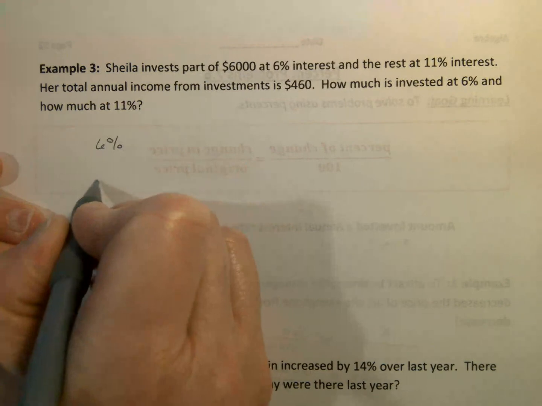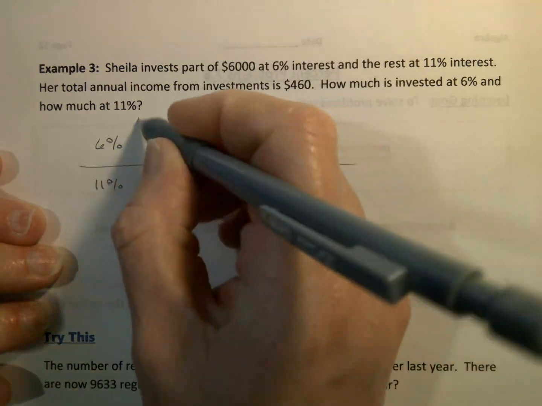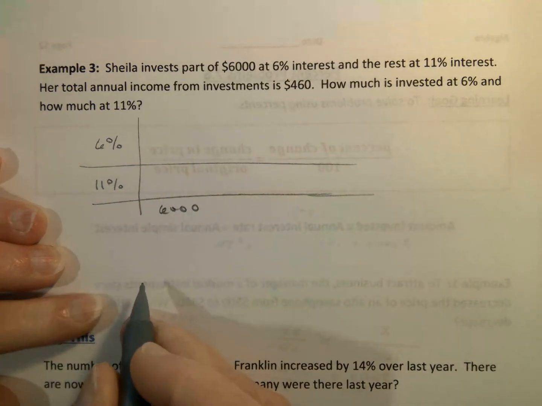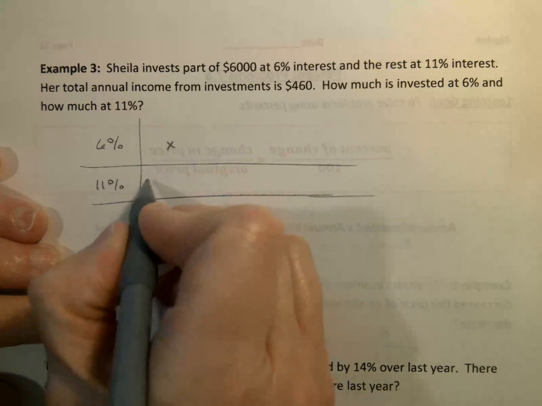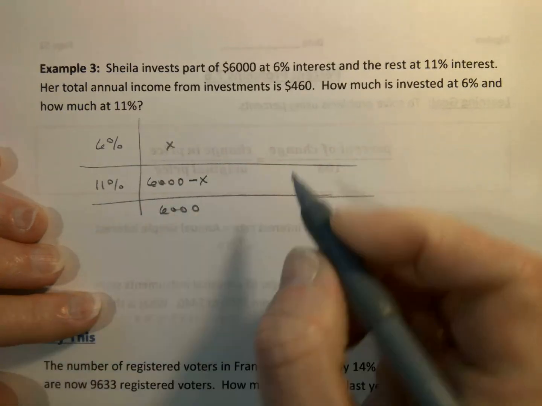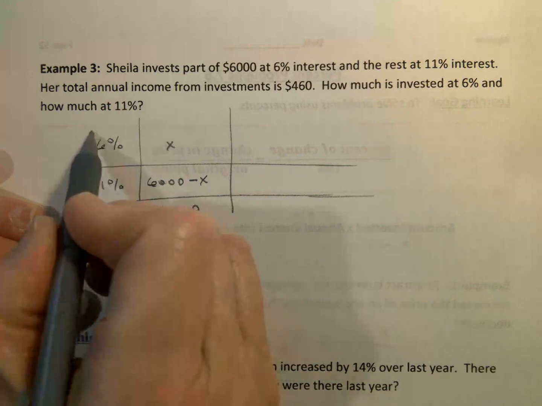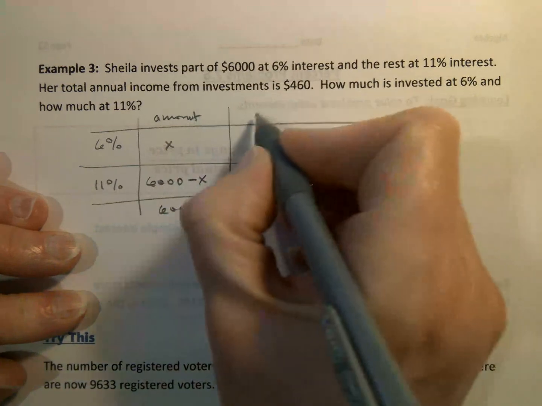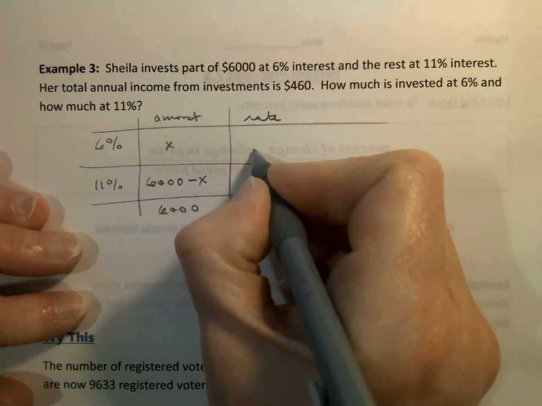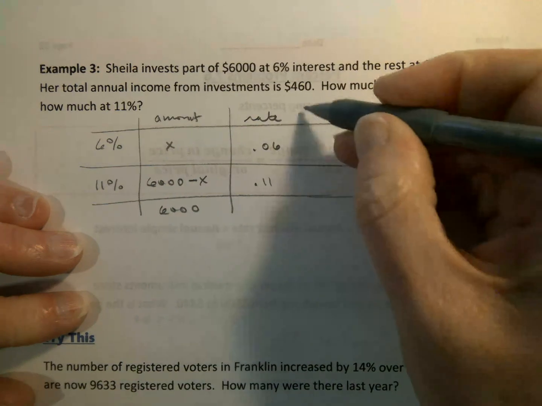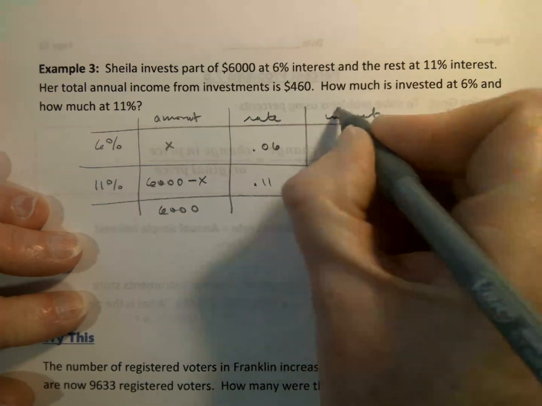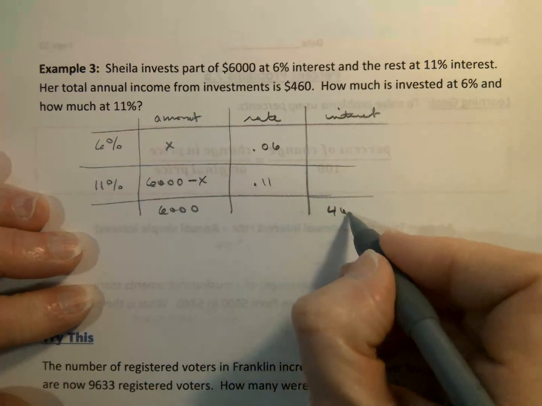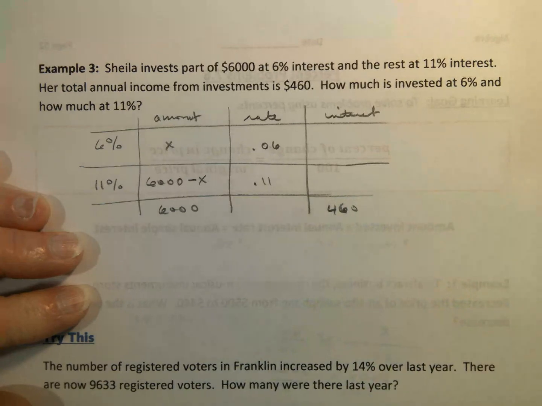So you've got a 6% investment and an 11% investment. We know that the total amount invested is $6,000. So if she invests X at 6%, she would then be investing 6,000 minus X at 11%. This is the amount, this is the rate. So 6% would be 0.06 and 11% would be 0.11. And then this is the interest. We know her total annual income from investments was $460, so these two have to add up to 460.